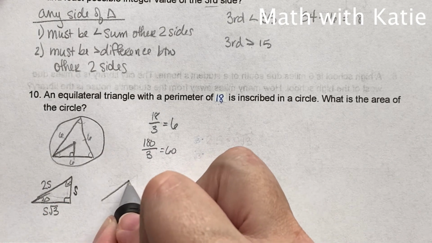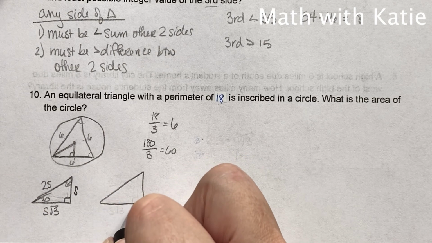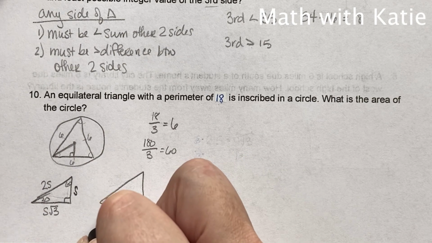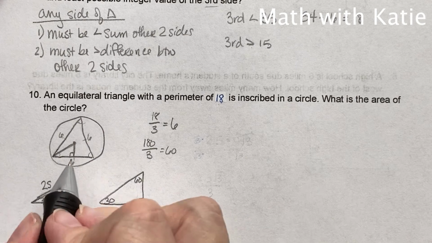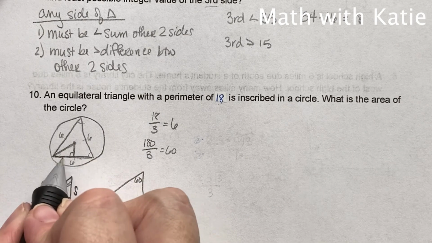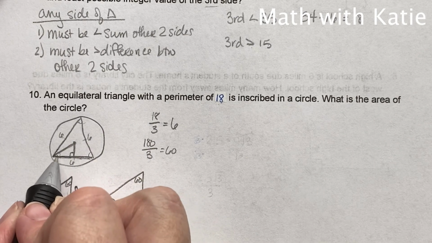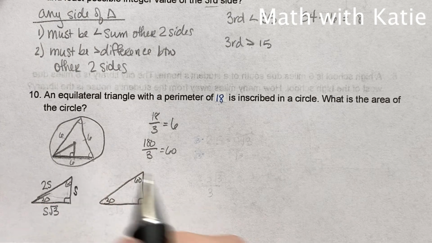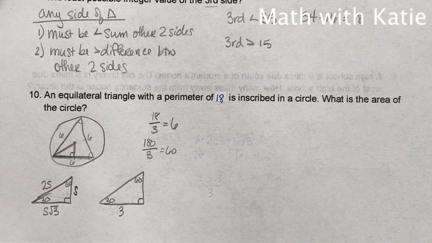Okay, so let's redraw that triangle with what we know. We know this is 30, this is 60, and this side right here is going to be half this whole distance. So that's 3.